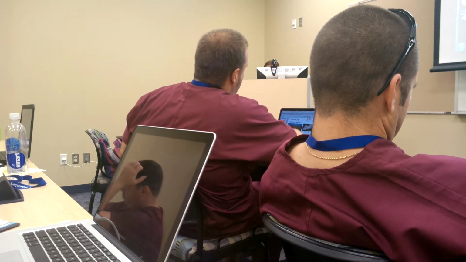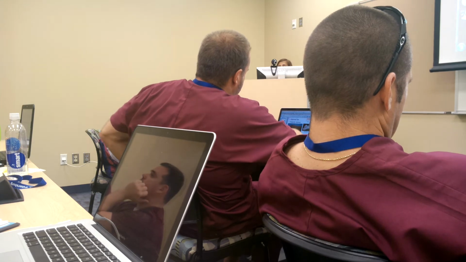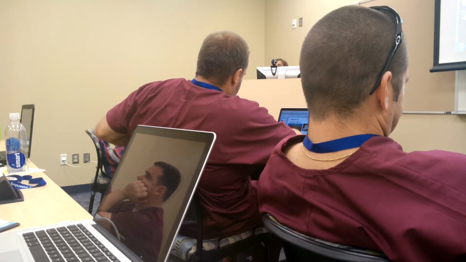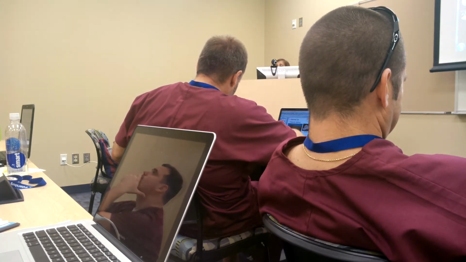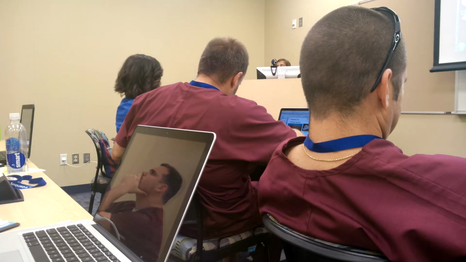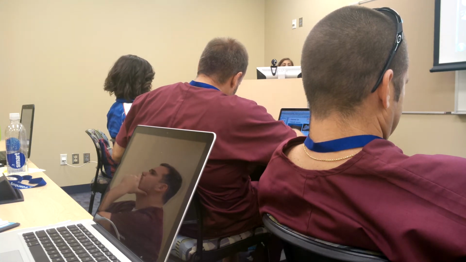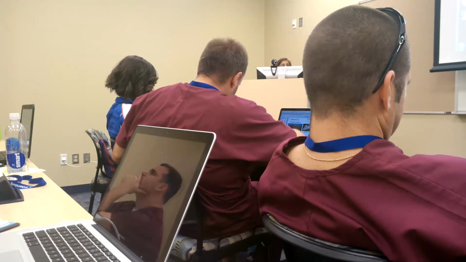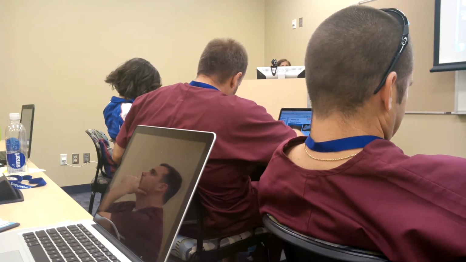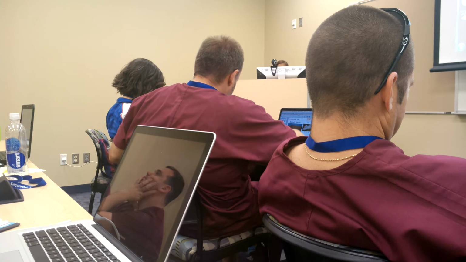What are the important supports of the arches of the foot? Supports of the arches of the foot. No, the supports, meaning ligaments, muscles, shape of bones. Remember we just saw that, so they're all really important.